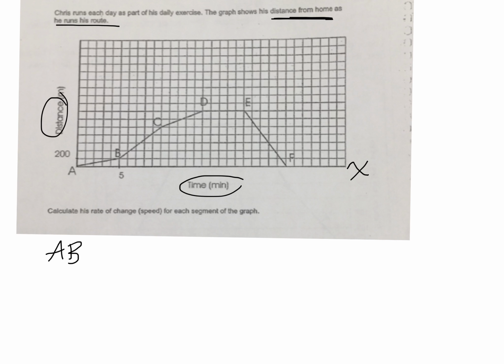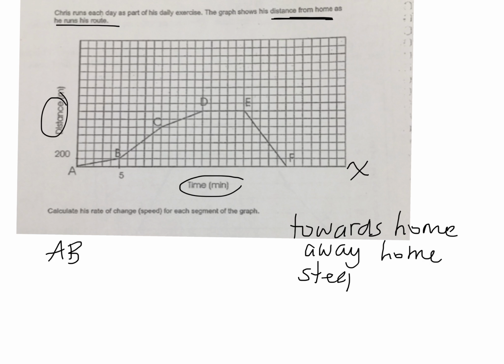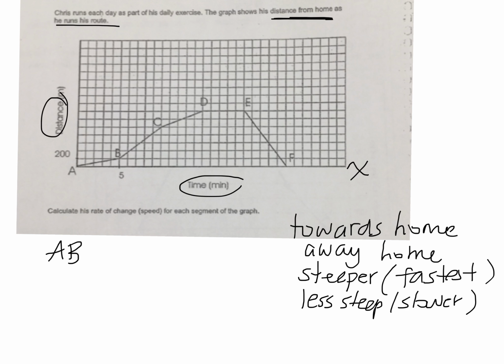You're going to use words like running, sorry, he's running, not walking. We're going to use words like running towards home. You're going to use words like running away from home. What other words will we see in your answers? So steeper or less steep. Okay, in this case you're going to use the word fastest, the faster part of the graph. Less steep, the slower part. Good. What else? What other words?